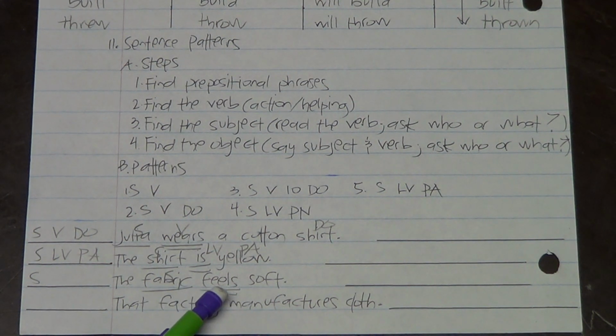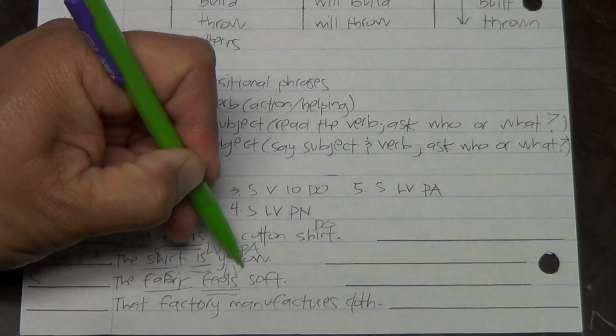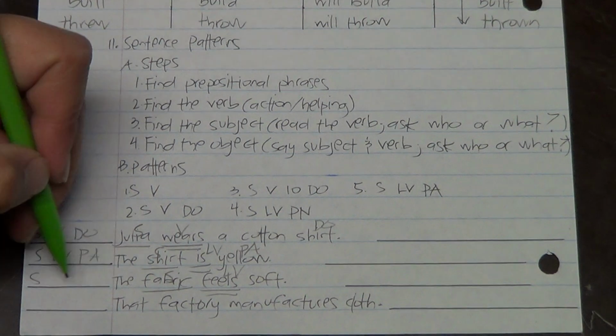But another thing is, this is one of the sense verbs: taste, feel, smell, sound, look, appear, become, seem, grow, remain, stay. So that could be action or linking. Well, the first clue was that the subject, fabric, is not feeling. So the second thing that we can do is look to see if we can replace it with a true linking verb. How about is? The fabric is soft. Well, since that works, since we can replace it with a true linking verb, this verb is actually a linking verb.